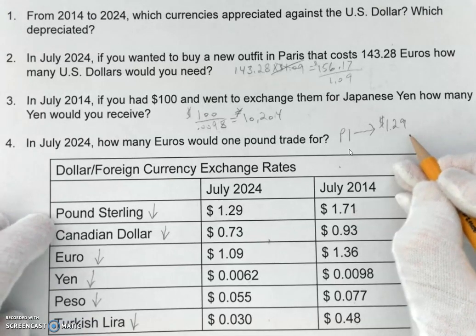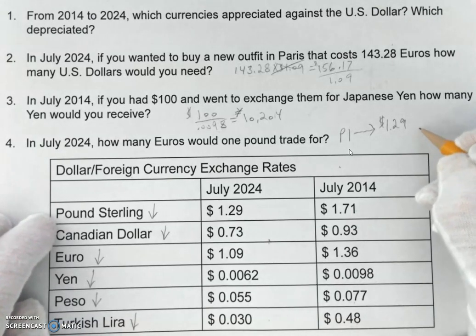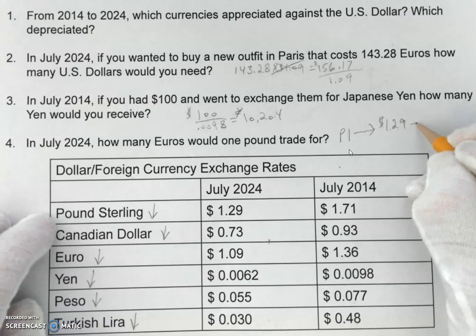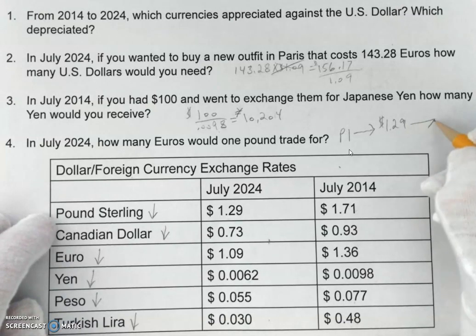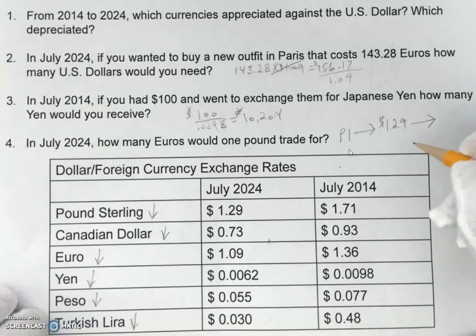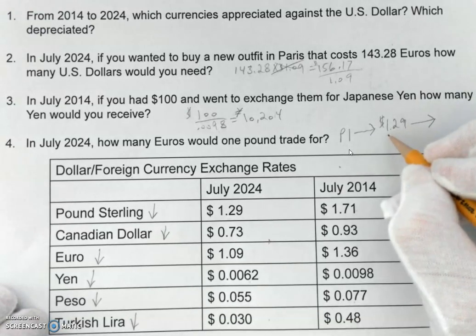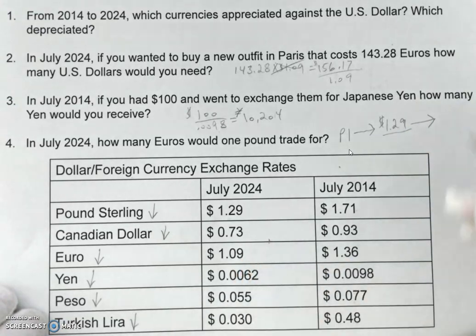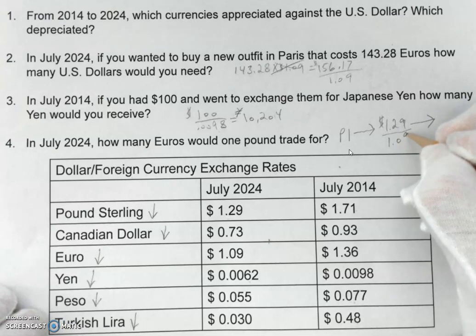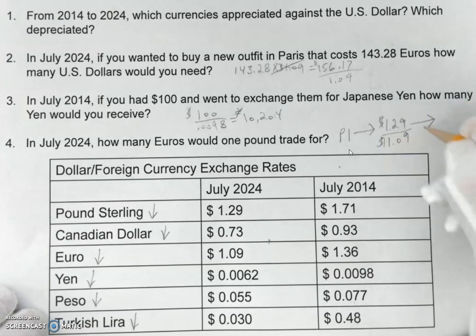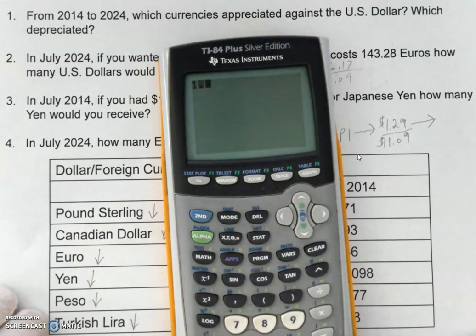Okay. Now you've got your dollars. Now let's take those dollars to the market for euros, and let's trade them. $1.29 divided by the price of euros, which is 1.09, equals, let's use our calculator here, 129 divided by 1.09, looks like it's 1.18.